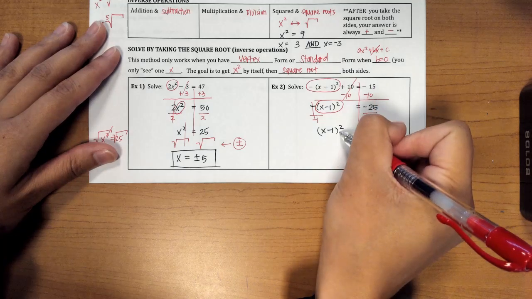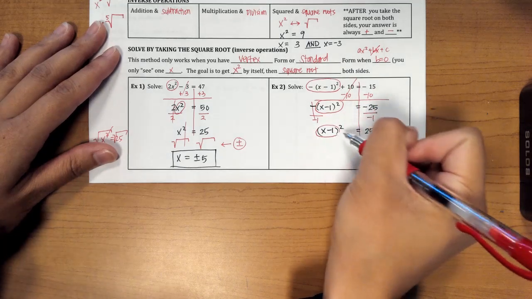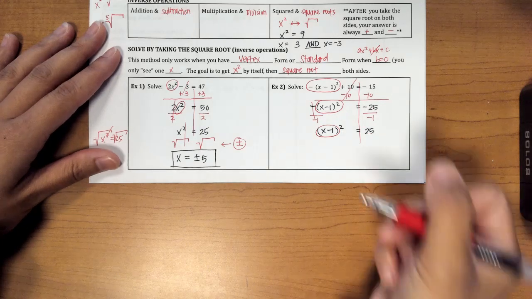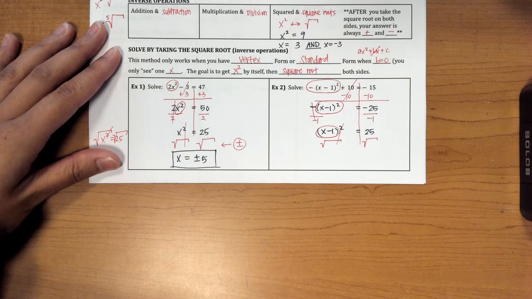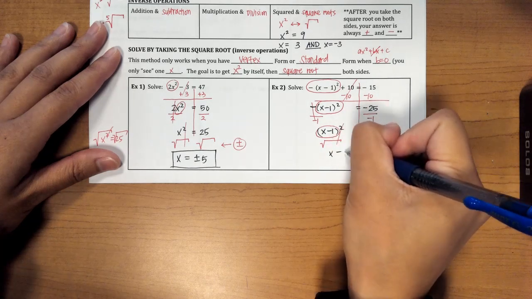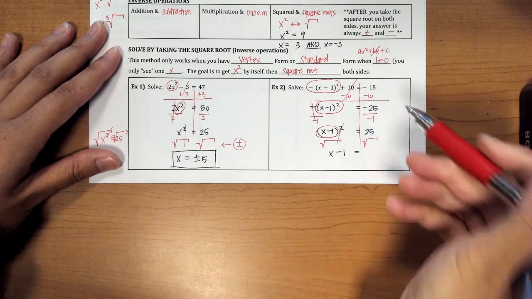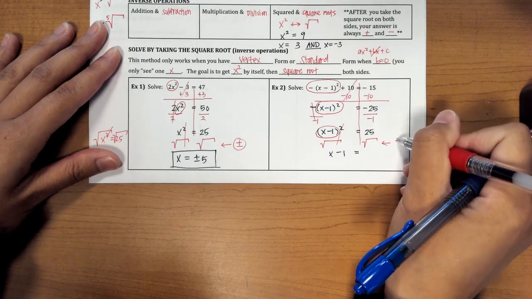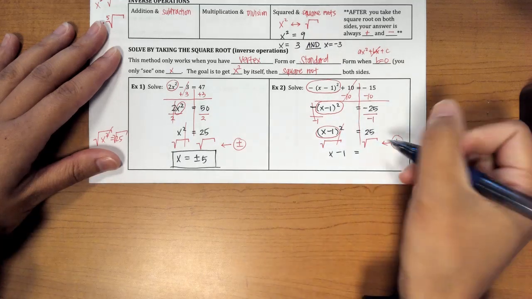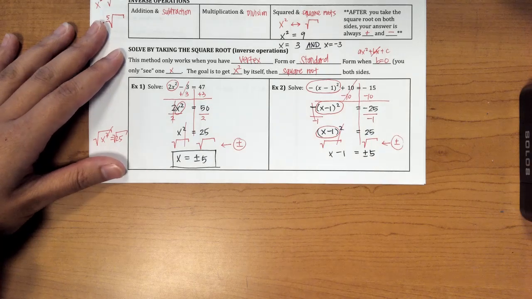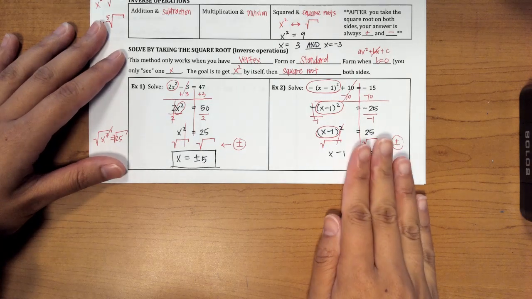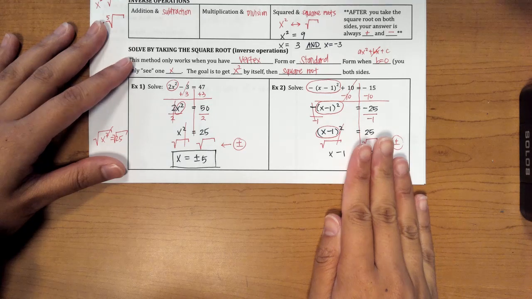Well, if I circle what's stuck together, clearly the x and the 1 are in the parentheses together. And I'm going to take the square root of both sides. That gives me x minus 1 equals, and I should probably write this in because I almost forgot, plus or minus 5. Now, if I didn't have this right side, what I would do is add 1 to both sides. Do you guys agree?